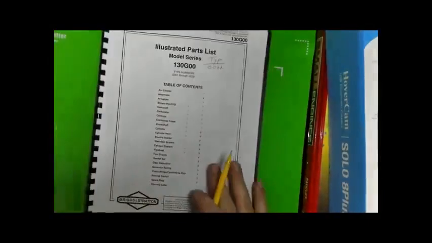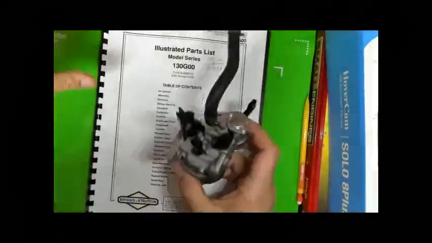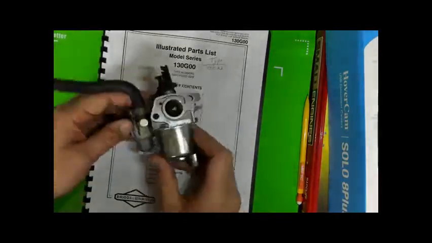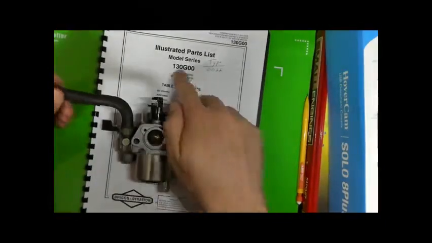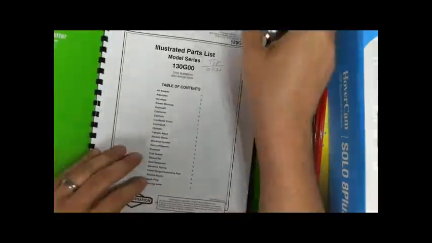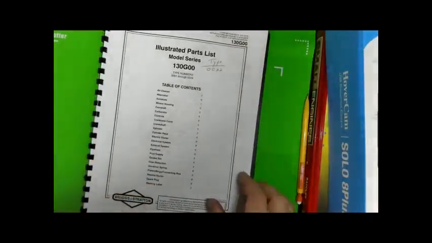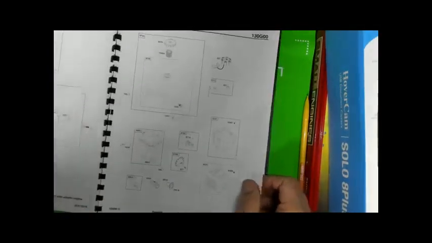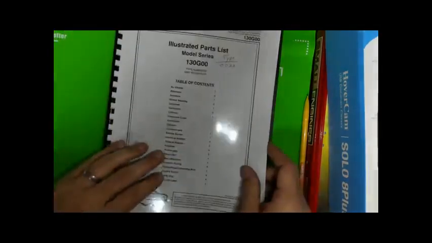All right, so let's look at something else with this manual that you need to know about. I'm going to do a little bit of pretending. So I have here the entire carburetor from one of these Model 130G engines, or the 950s if you want to go by what it's labeled as far as the bridge number on the side. So let's go to the carburetor page. I already looked at it and forgot. Let's see, page 6.